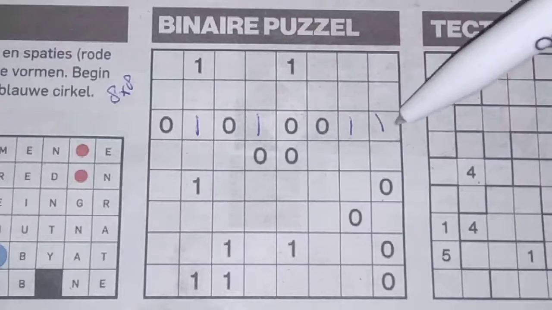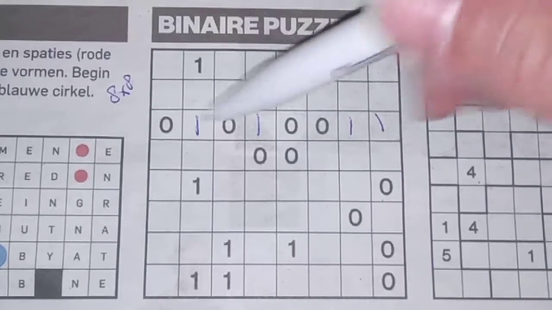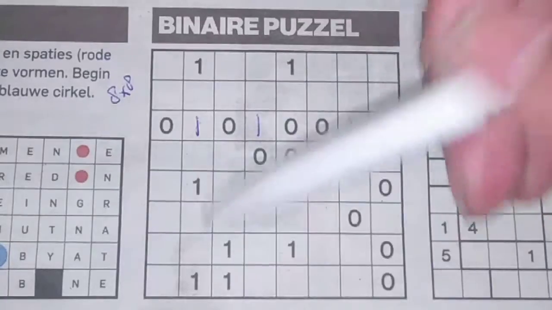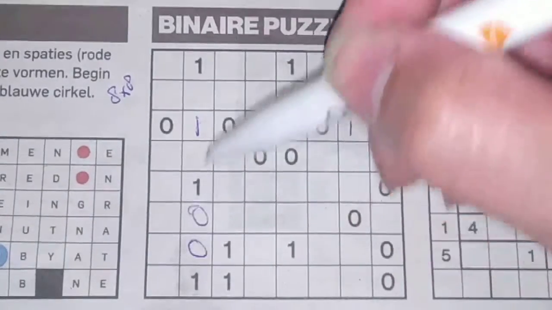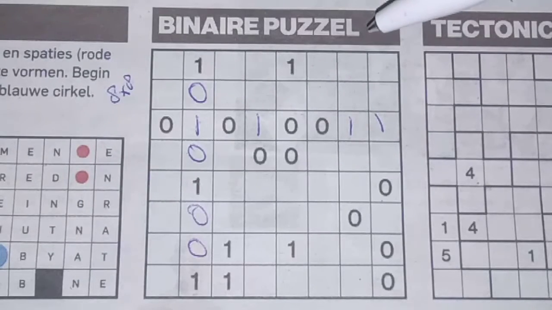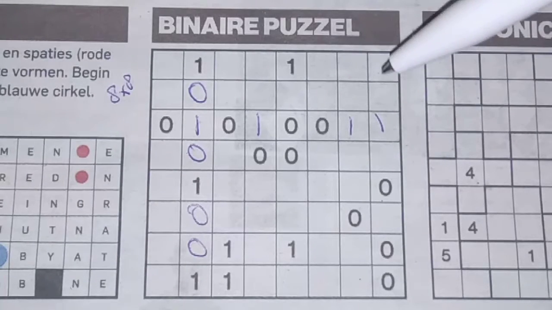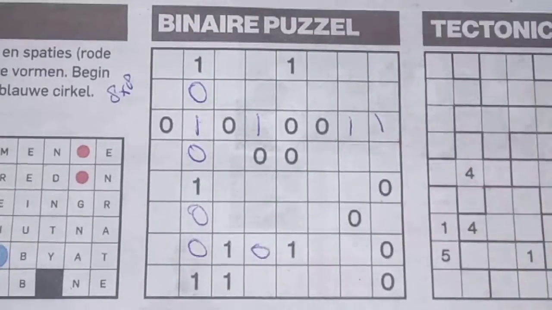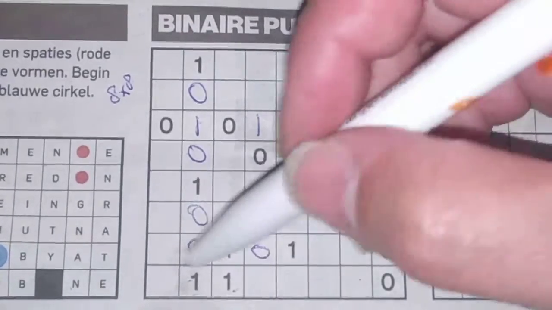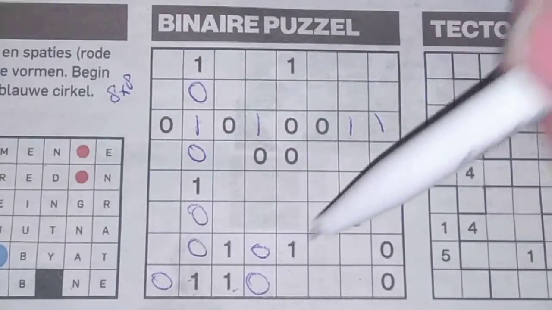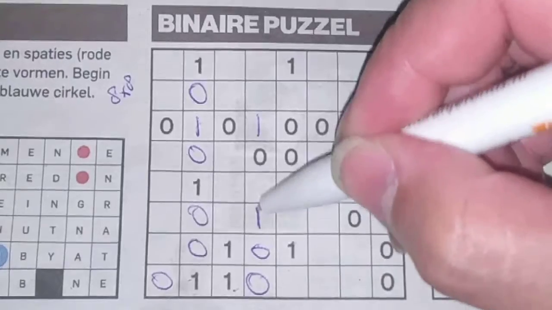I have already placed the 4 ones. Here we have also 4 ones in a column, so the rest are O's. Let me see, between 2 ones comes an O, double 1 here and O, then O, double O here and 1, then 1.